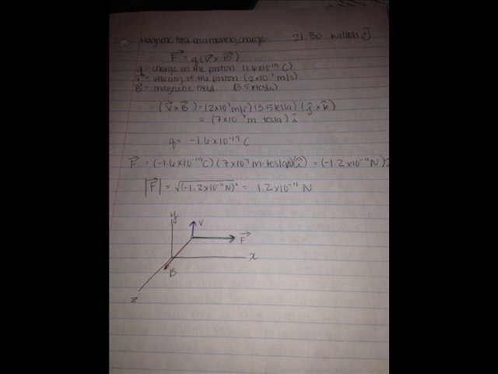So next, we know that the velocity of the electron is equal to 2 times 10 to the 7 meters per second times j hat, and the magnetic field is equal to 3.5 Tesla times k hat. So the cross product of the velocity and the magnetic field vectors, velocity times magnetic field, equals 7.7 times 10 to the 7 meters Tesla per second times i hat.